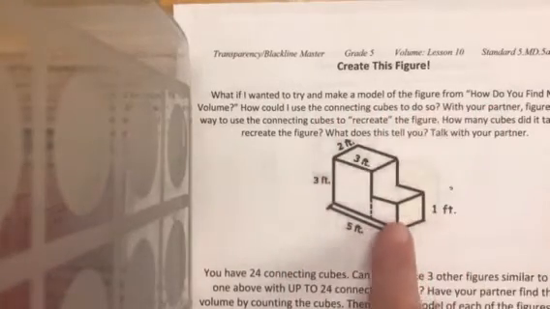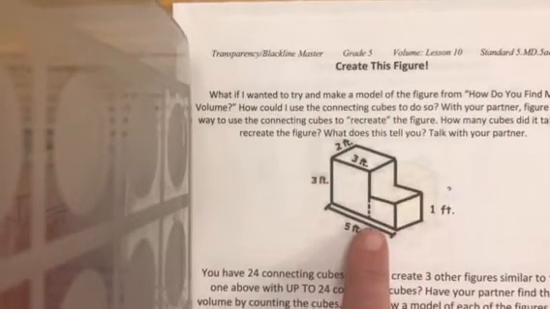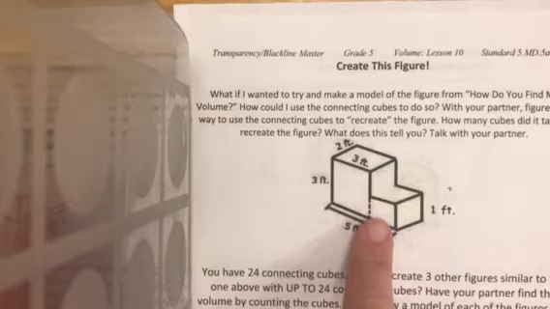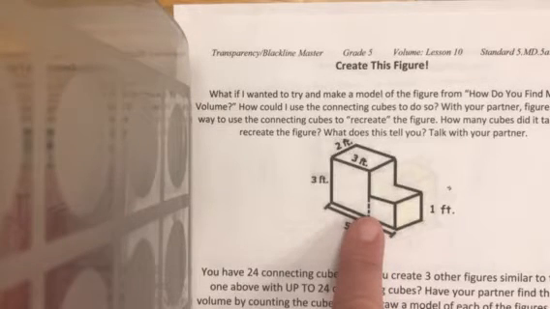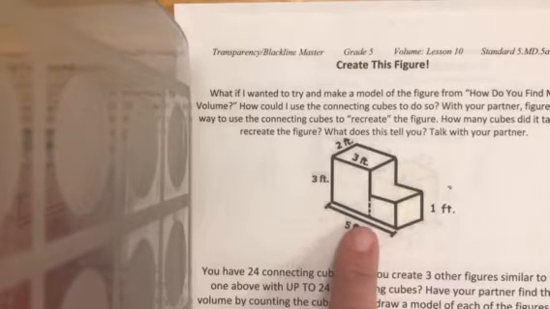Okay, so on the next page, you're going to get to do that. So let's flip our page over. So on this side, it says, what if I wanted to try to make the model, the same one on the other page, and I could use cubes to build it? So in Ms. Johnson's class, under the whiteboard, there are enough boxes of rectangular prisms.